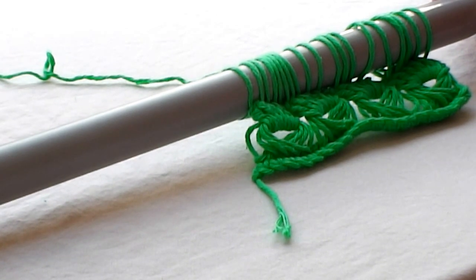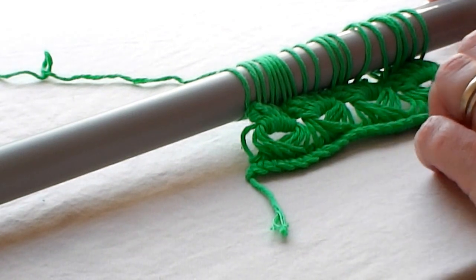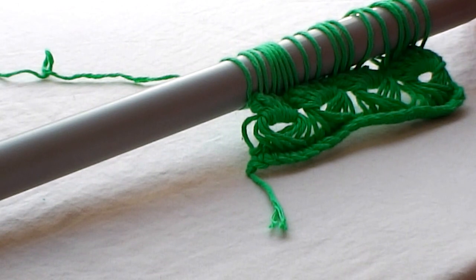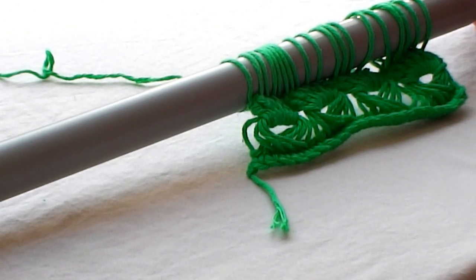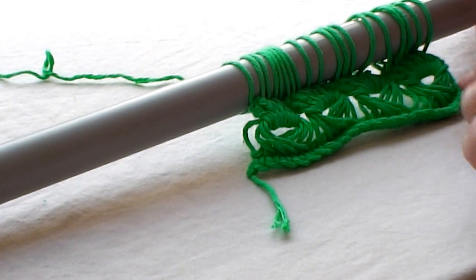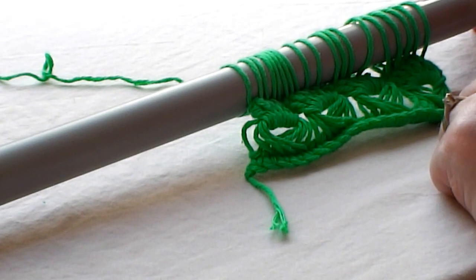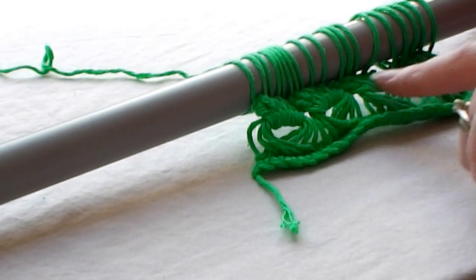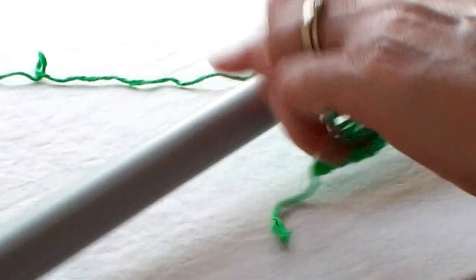So in our first part we learnt how to create our foundation chain and to work the 3 variations of the peacock stitch, and in this part we're going to look at how to increase and decrease using the peacock eye stitch. So on my needle at the moment I have the 20 loops because we're working in clusters of 5 still, and I have 4 peacock eye stitches here.